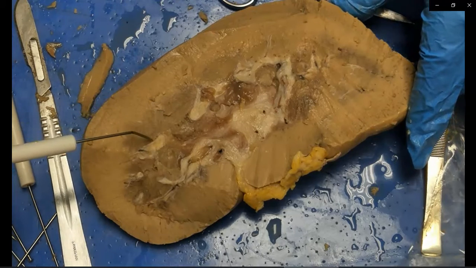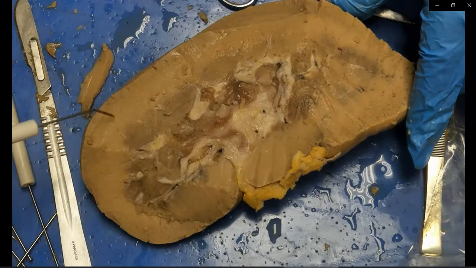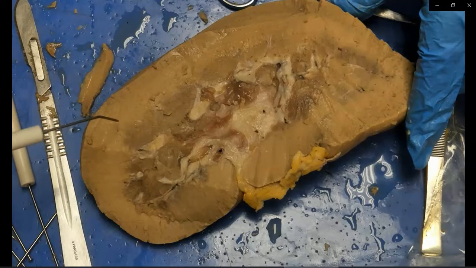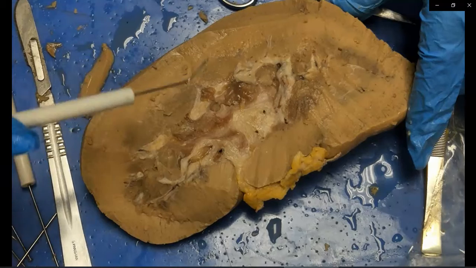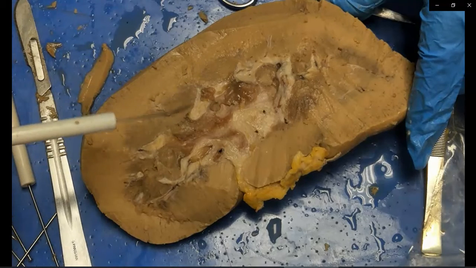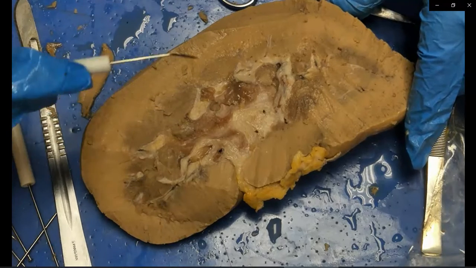That's where the nephrons are mostly going to be located, because they dip in with that loop of Henle and then they come out to the cortex. So there are so many nephrons in each kidney. We have approximately 2 million in each, so that is something to take note of.